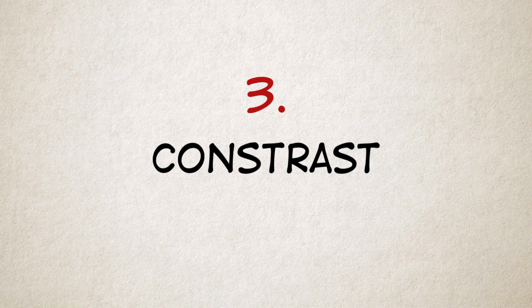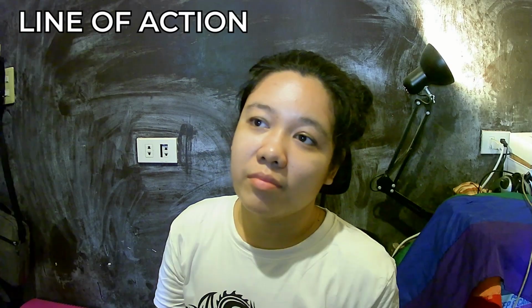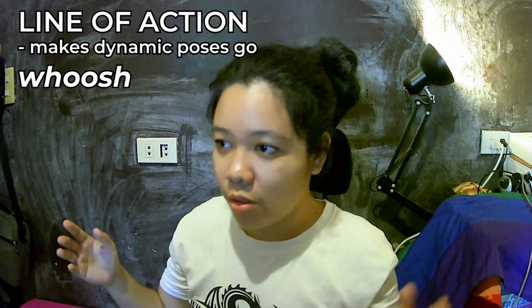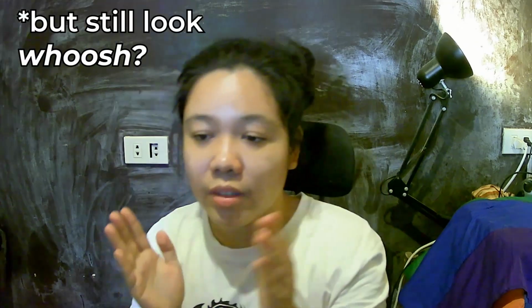Subpart 3, contrast. Here's the fun part. Line of action. We all know this. We've heard of it time and time again. Makes dynamic poses go whoosh. But what if you don't want to make pose go whoosh? What if you want pose to just stay still? Contrasting shapes of body parts is where it's at.